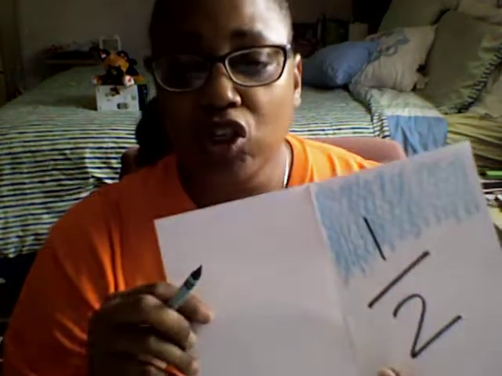Okay? And you can color this one in as well. Choose any color you like. You can shade in the entire paper. I'm not going to do all of it. Miss Hurston shows you how to do it, and you're going to do an even better job than what Miss Hurston's doing. So you're going to shade in any color you like, 1/2, okay?